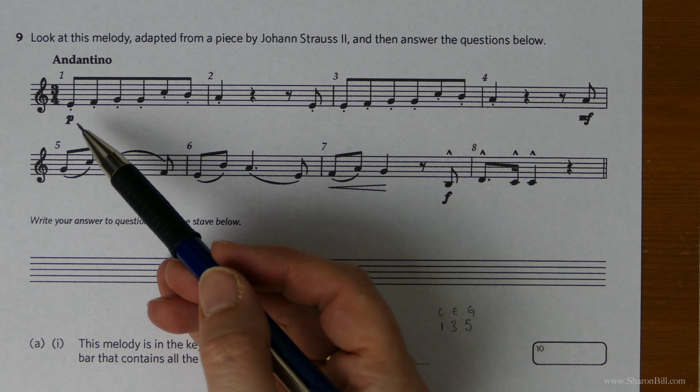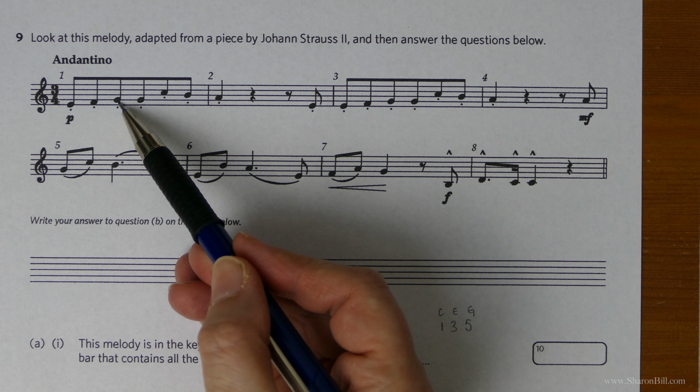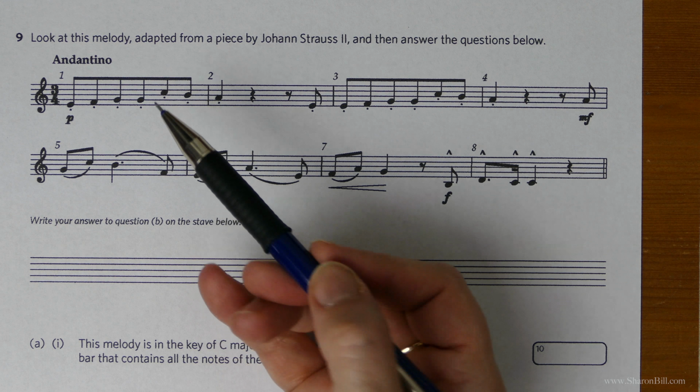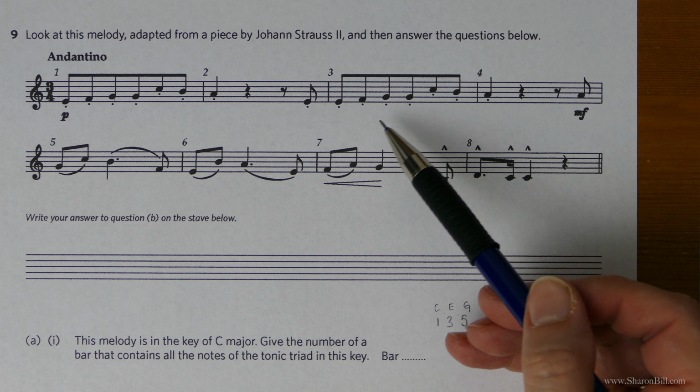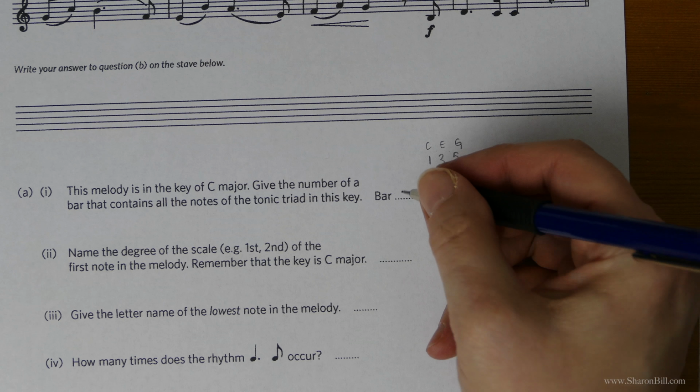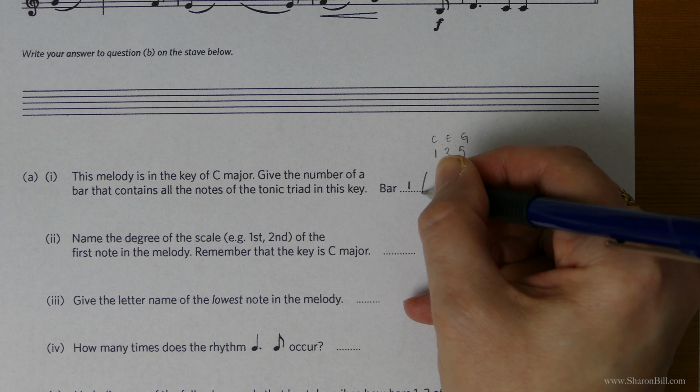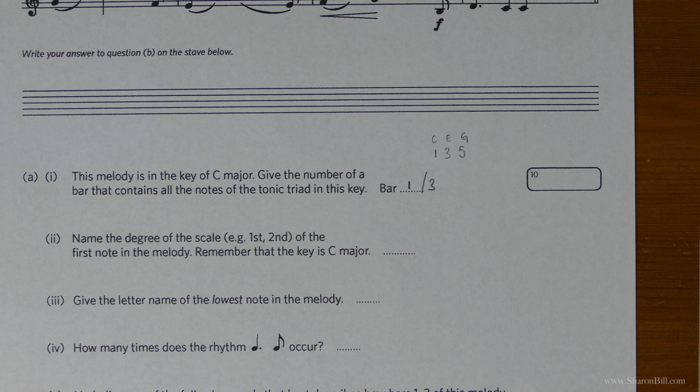So although we've got E, G, C, so we've got it straight away in bar 1. We've actually got it again in bar 3, so either of those will do. Bar 1, or you could say bar 3. There we go.